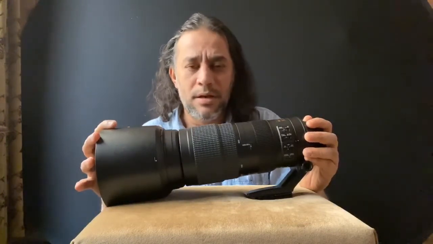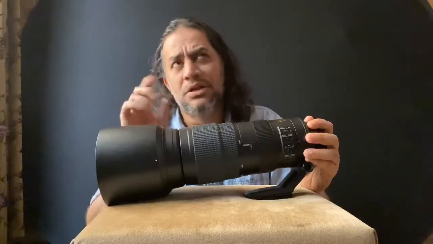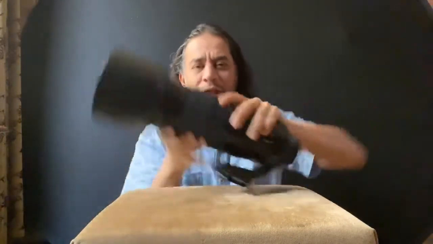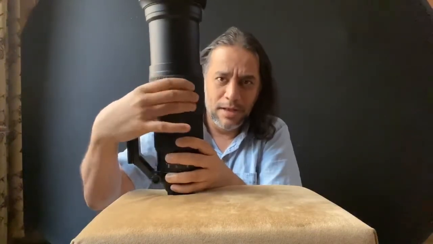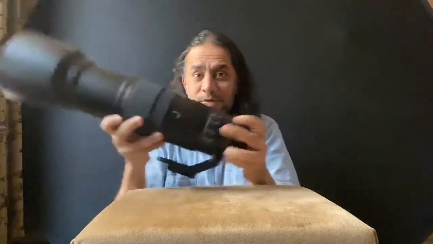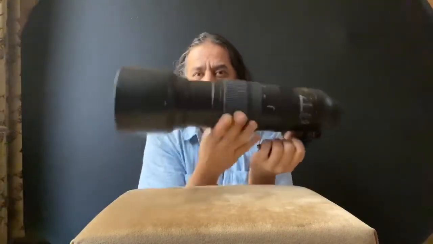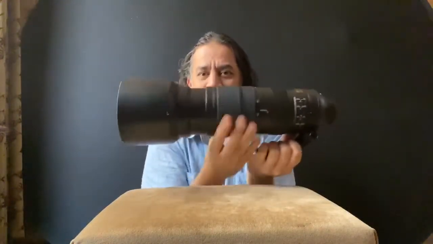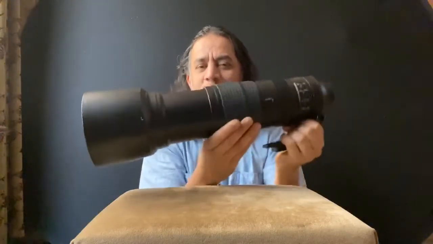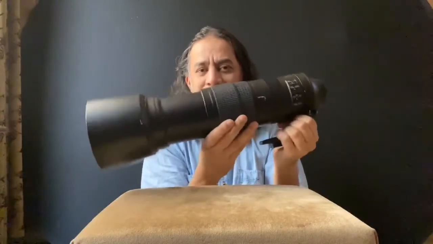Oh man. If you are zooming at 500 mm, you see it's going big, going out of the screen now. This is 500, this is 200, and this is 500. At 500, the lens shakes a lot.